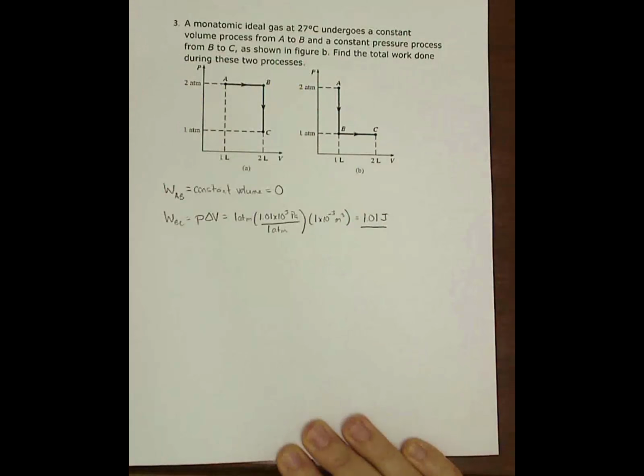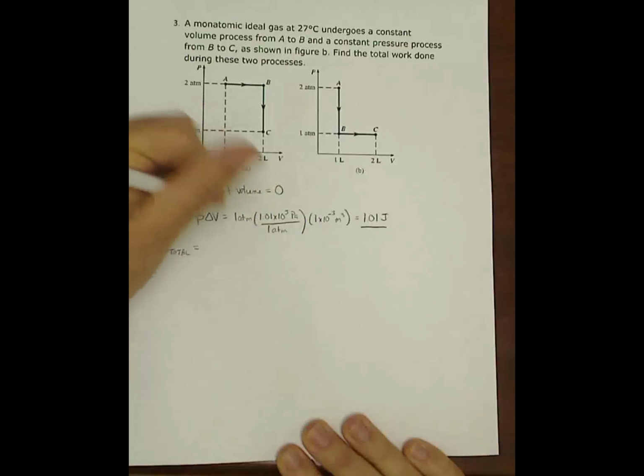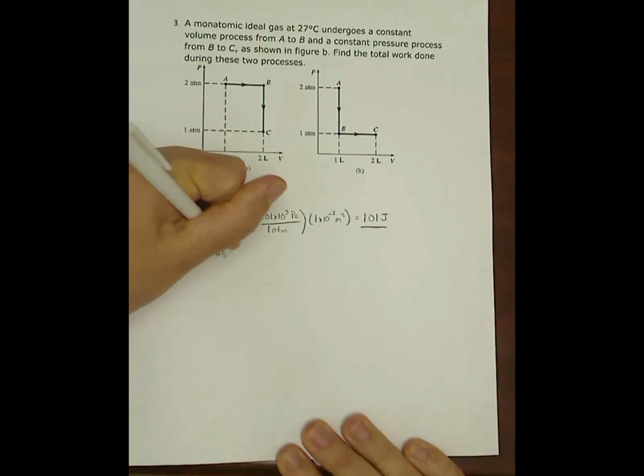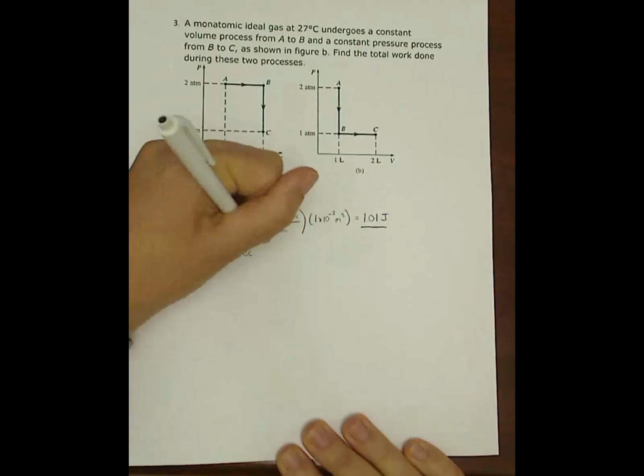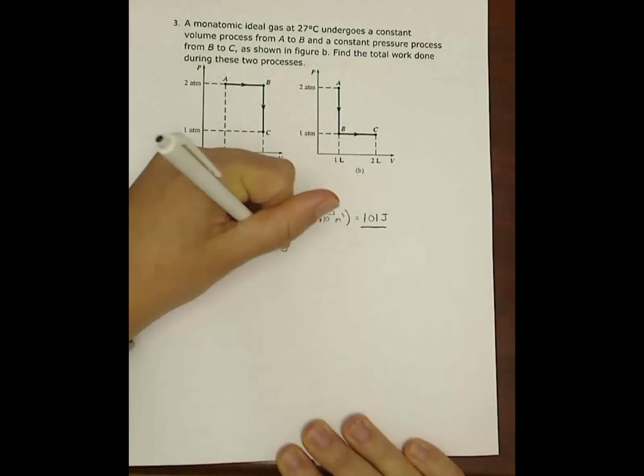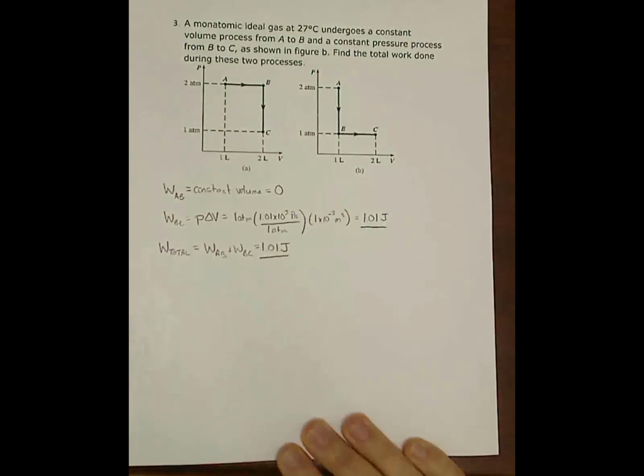Okay, so my total work is equal to work AB plus work BC, which is 1.01 joules. Okay, so that amount of work is less, in fact it's half of what it was for problem 2. Okay, can we look at the picture and see that this should be true?